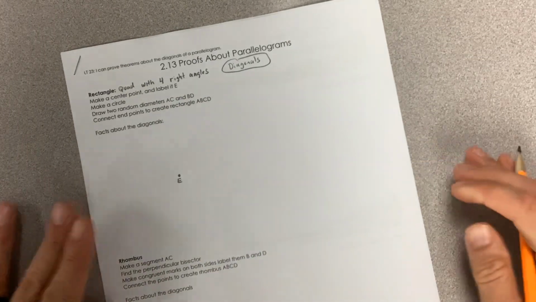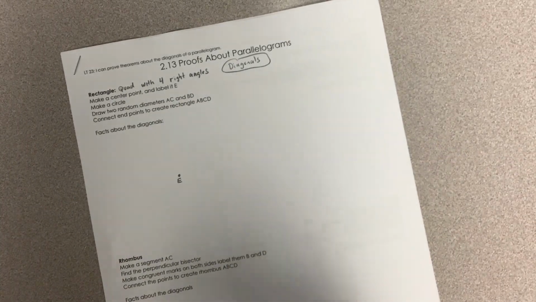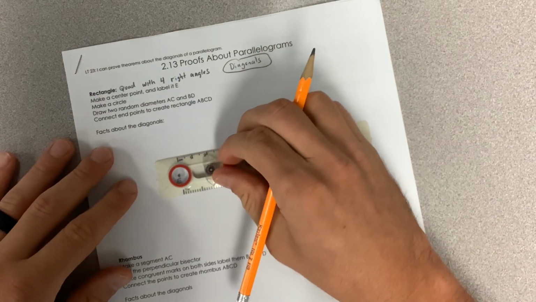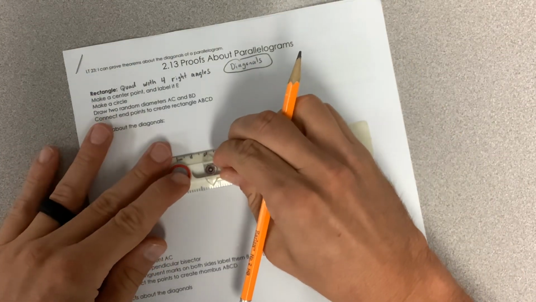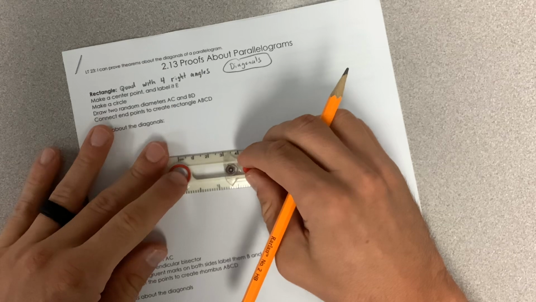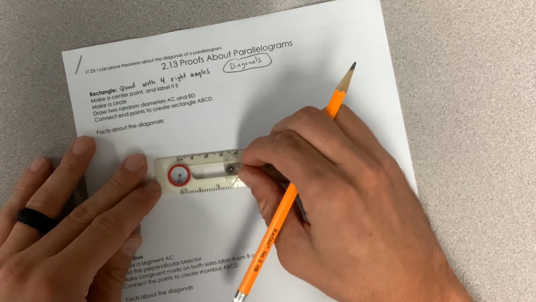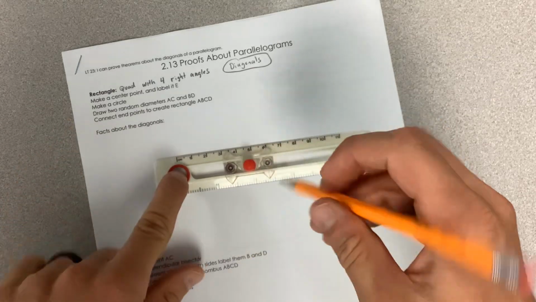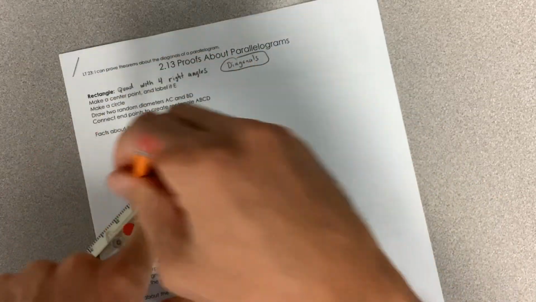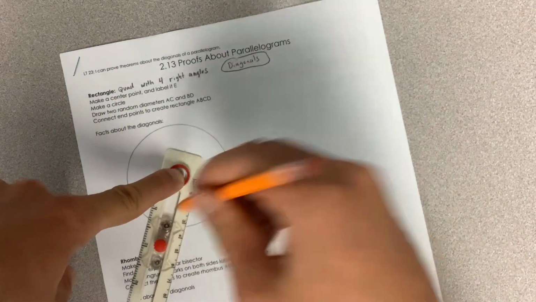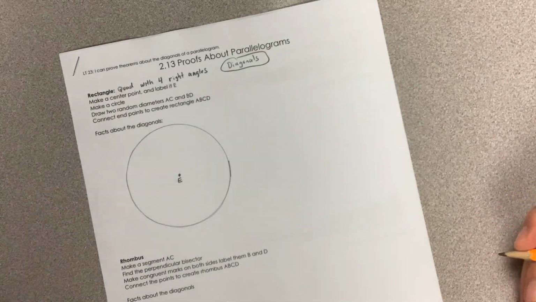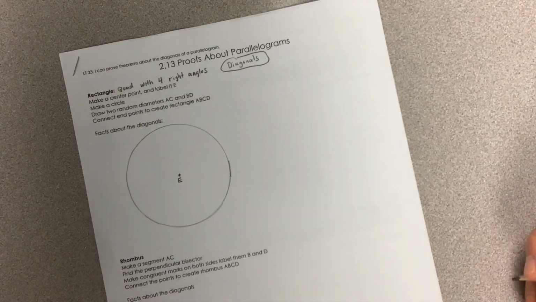I'm gonna label that E. When you're doing this on your sheet, I would recommend trying to kind of space it out as I am. We're not gonna be super precise with our measurements or pick specific lengths. Sometimes we do, sometimes we don't. But we just wanna make sure we give ourselves enough room to create stuff. All right, so I made a circled center, E.